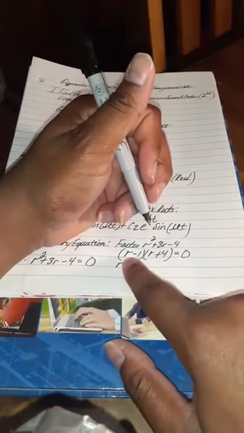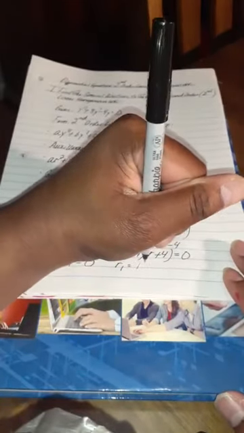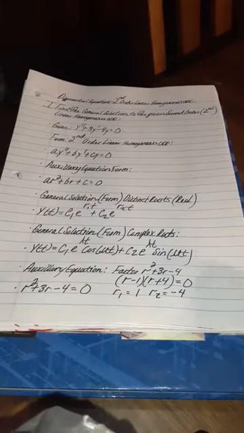Now, if we solve for r for each of these, it would be r minus 1 is equal to 0, r plus 4 is equal to 0. We'll get two real and distinct roots. Our first root will be positive 1, and our second root will be negative 4. So we clearly get real and distinct roots, so we know the form of the general solution for our equation.